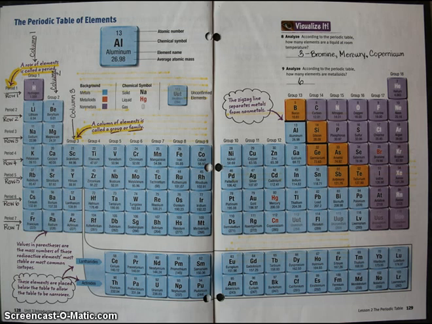Now, the periodic table is really kind of an important layout for you to understand. And it's a tool that you'll have access to. So it's not that you need to memorize the whole thing. But when you go down a vertical column, okay, so on the left with hydrogen at the top, that is column 1.